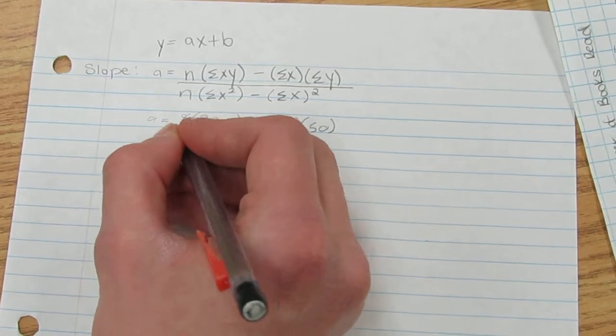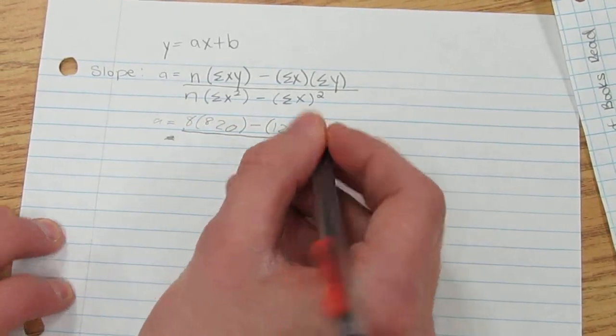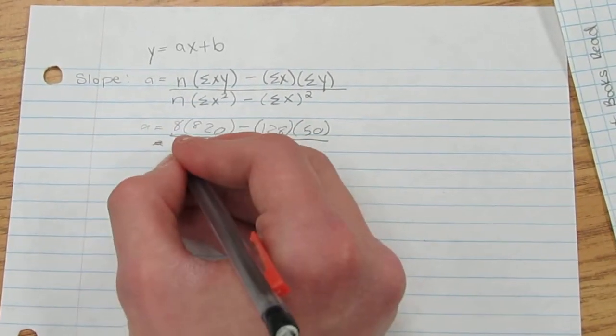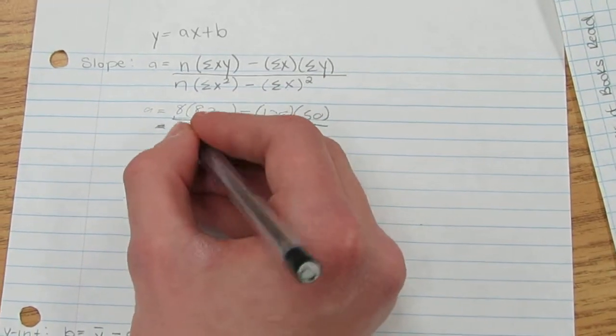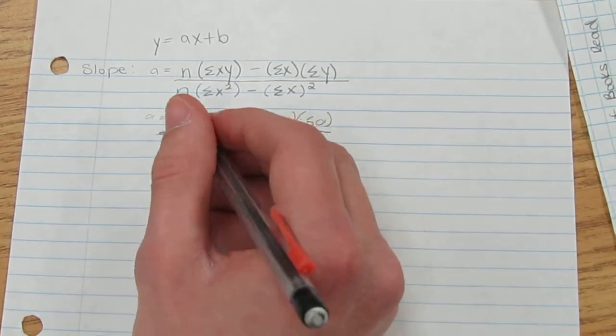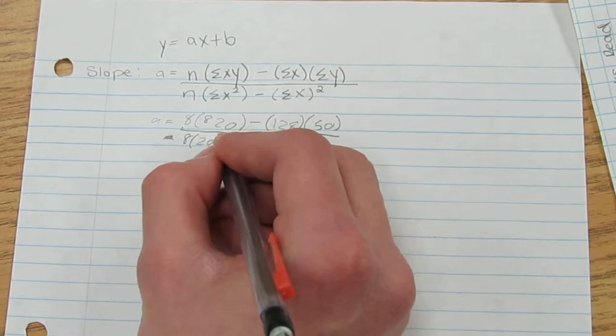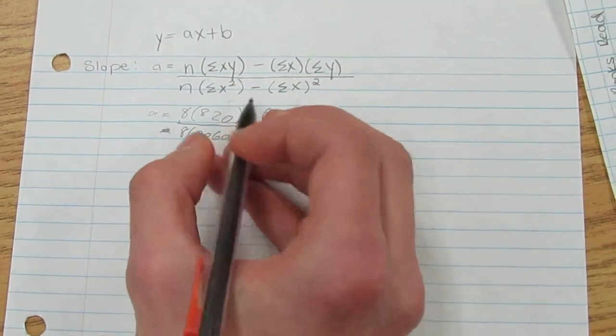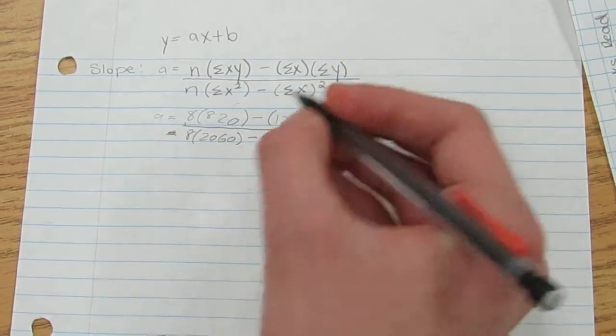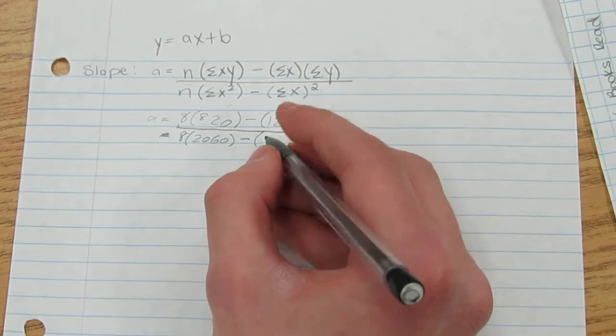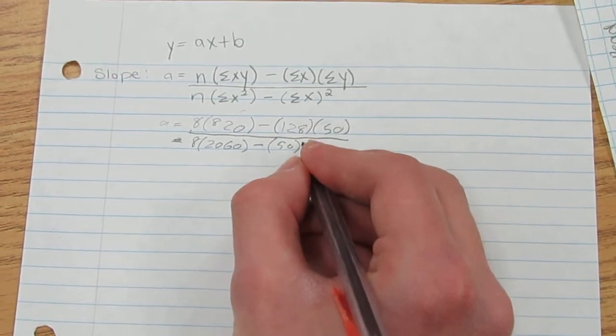And then all divided by the number of data, multiplied by 2060, which is the sum of x squared, minus the sum of x, 50, squared.